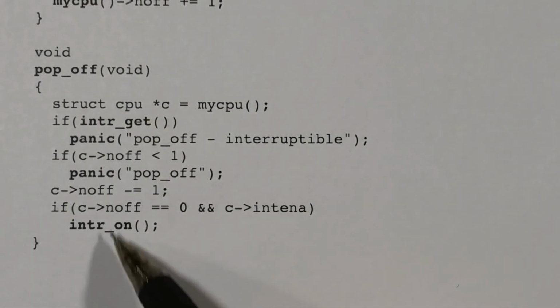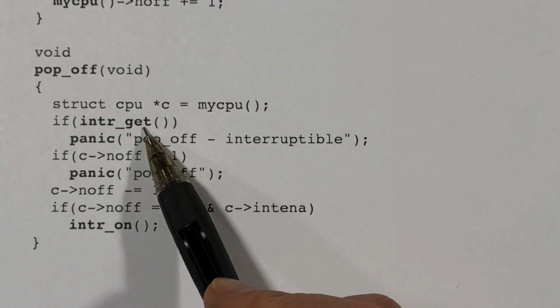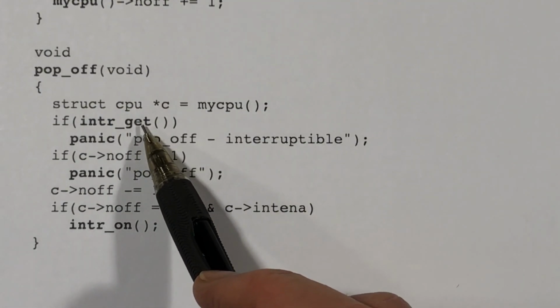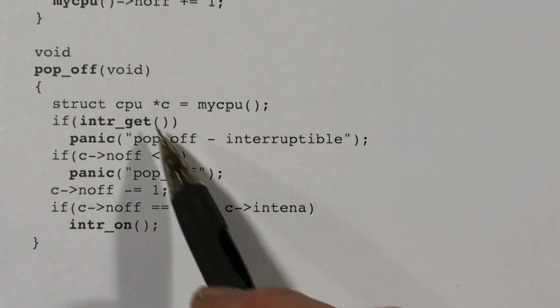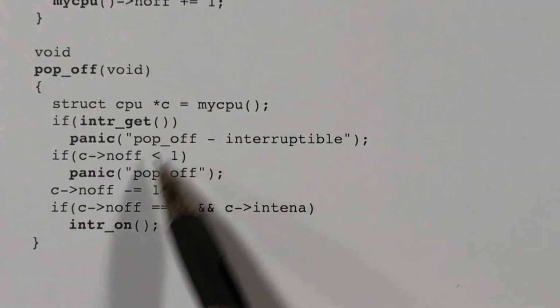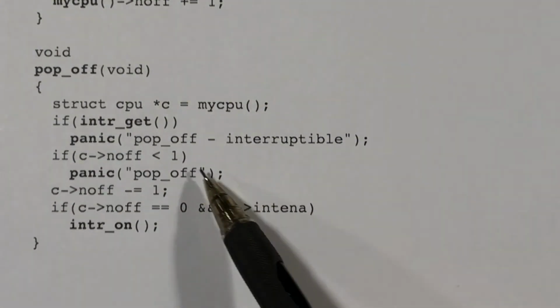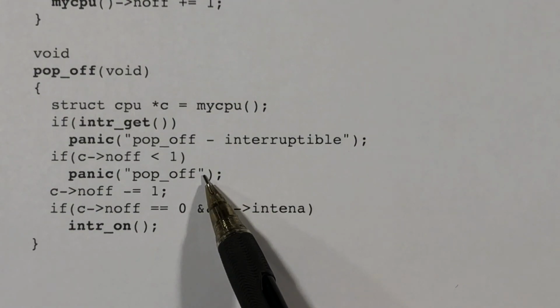We also have some error checking here. If for some reason we call popoff and interrupts are already enabled, something's drastically the matter, so we print an error message. And we also make sure that the counter is not 0 or smaller. That would also be some sort of an error condition.